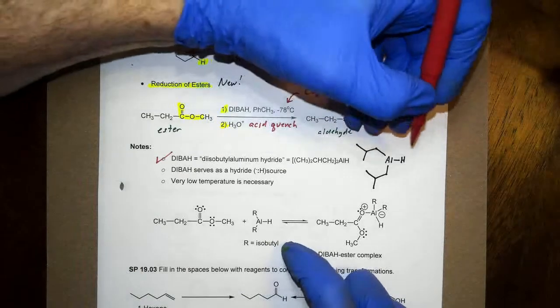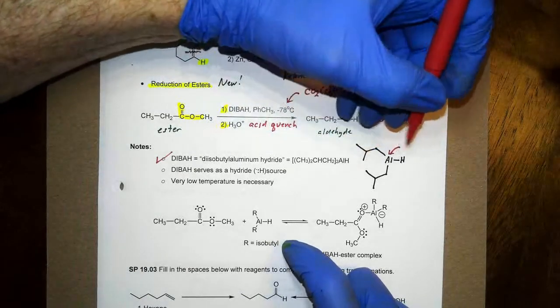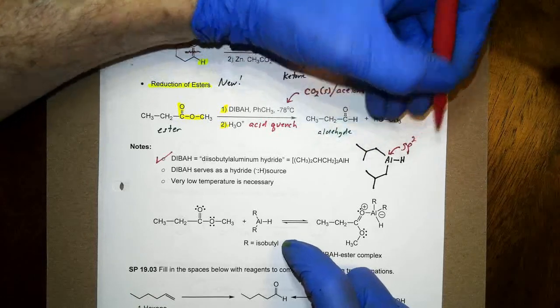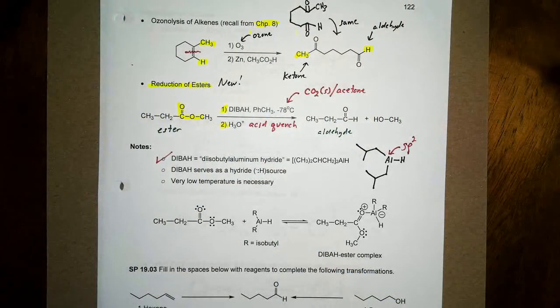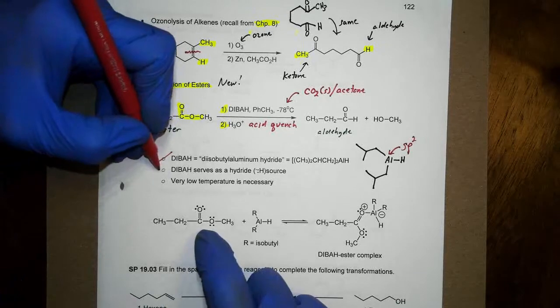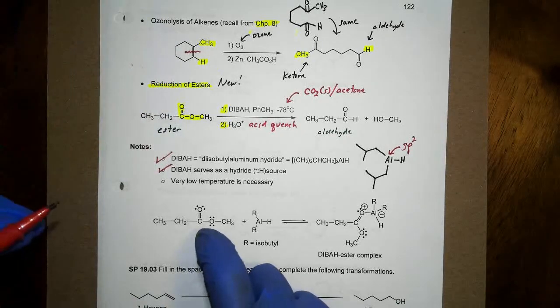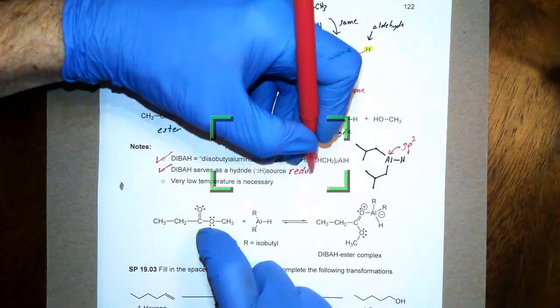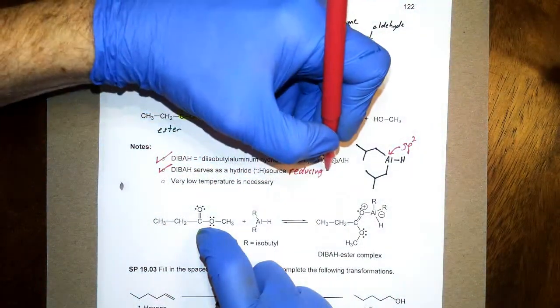Now, one cool thing about this, and this is why it works, is that the aluminum is sp2. And that means it has a vacant p orbital, and therefore it's going to be a very powerful Lewis acid. Now, what does DIBA really function as? It serves as a hydride source, which makes it what? A reducing agent. It's a reducing agent.